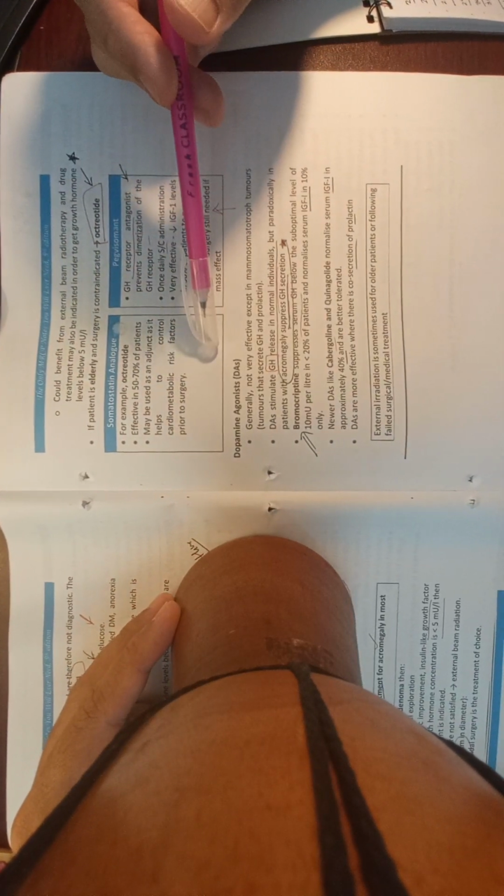Pegvisomant, a growth hormone receptor antagonist, prevents dimerization of the growth hormone receptor. Once daily subcutaneous administration. Very effective, decreases IGF levels to normal in 90% of patients, doesn't decrease tumor volume, therefore surgery is still needed if mass effect. Dopamine agonist can also help.